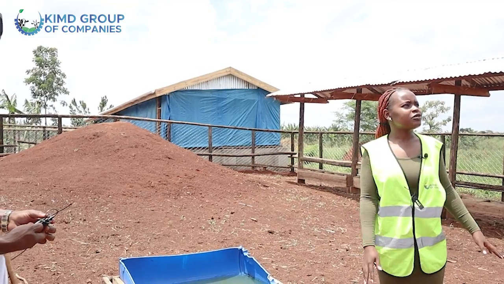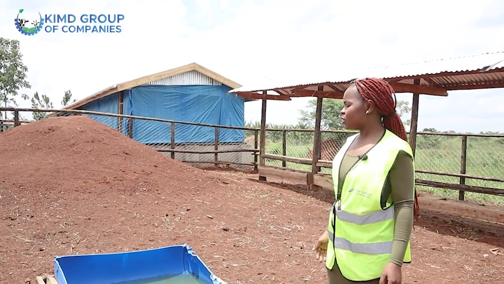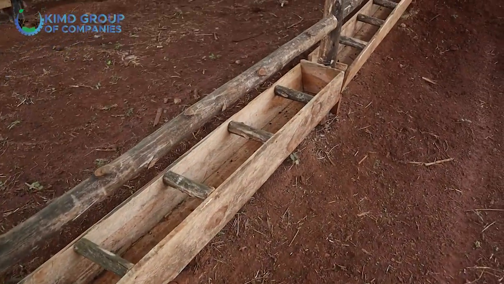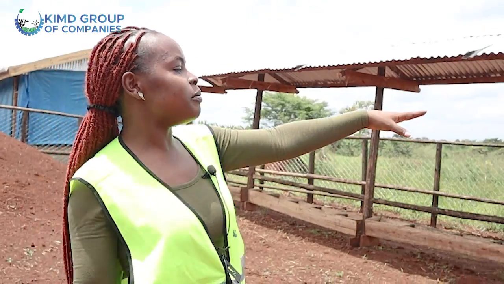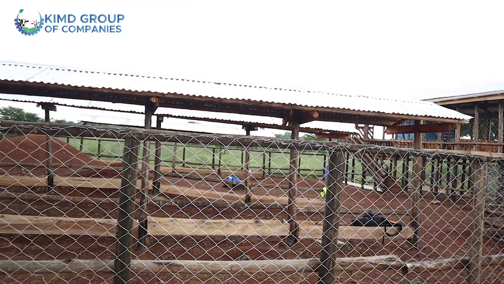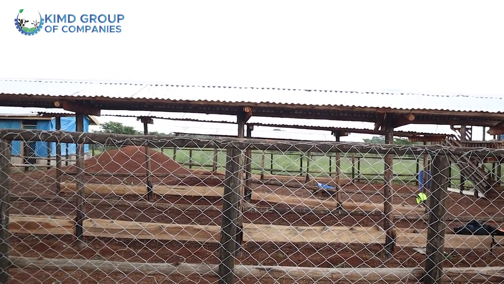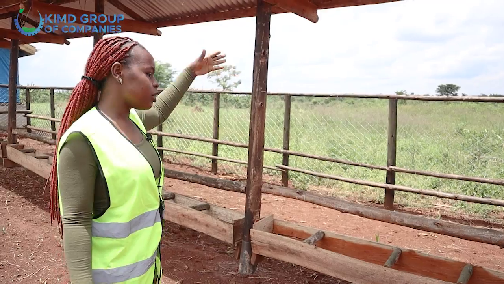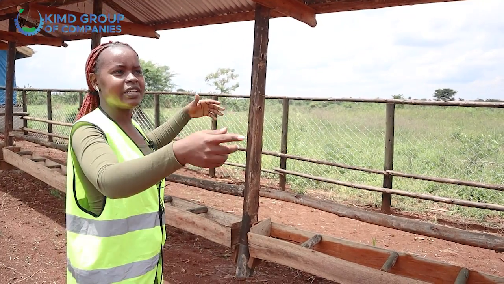Outside, there are a lot of characteristics. Like you can see, we have this drinker here. We have the feeders, like you can see. We have the mesh around. Like I told you, this is zero grazing. Firstly, we have this outside feeder. You can see it has the shade to help in case of rain, like my colleague said.